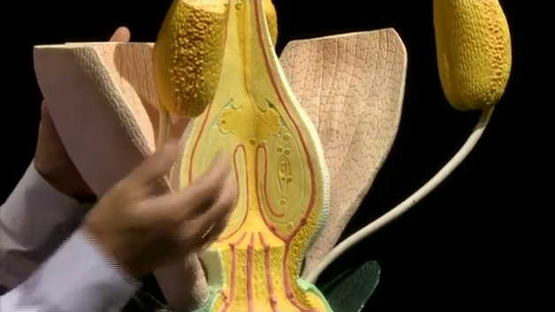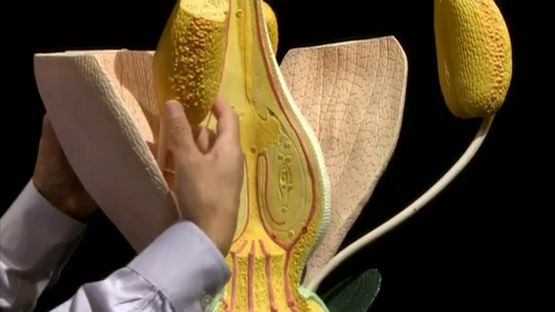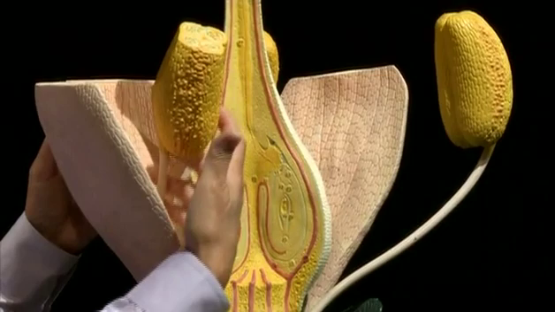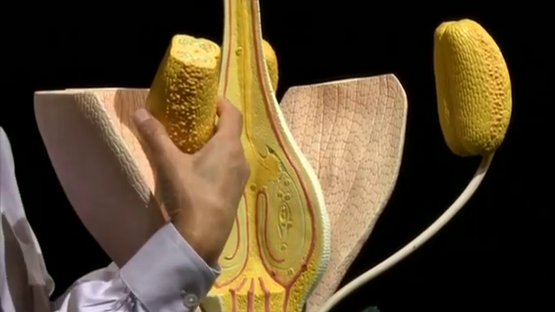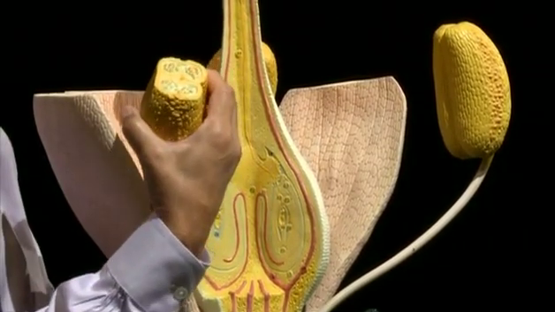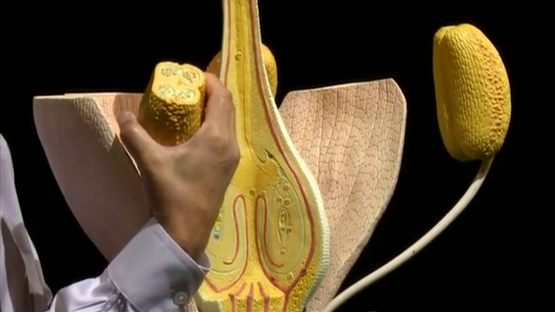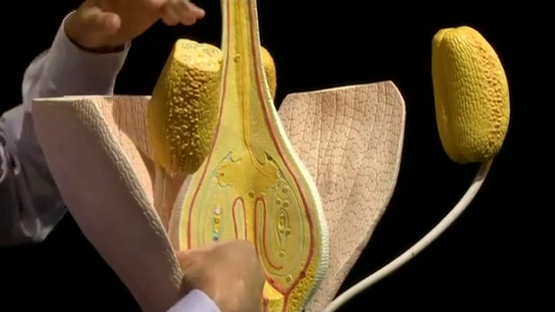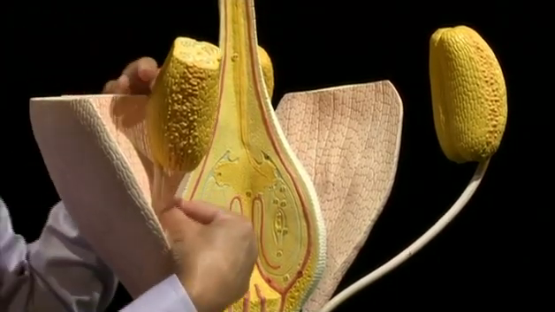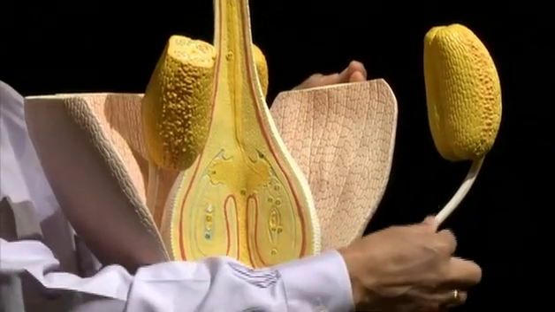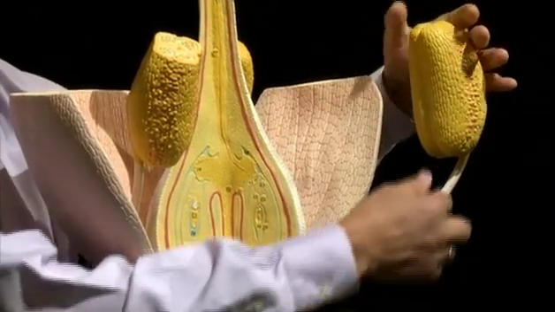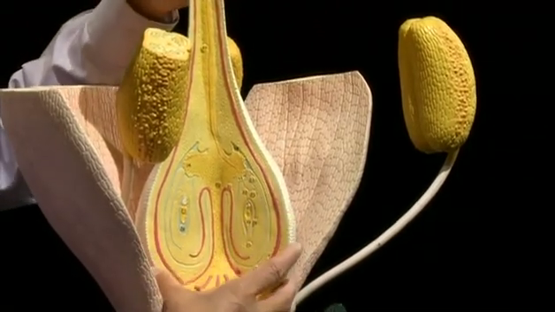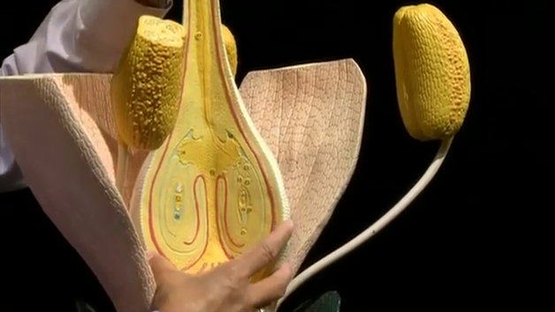You have the male parts of the flower. The male parts of the flower are the stamens. They produce pollen. The anther produces pollen. So here's a little cutaway of the anther with the little pollen grains inside. And then here you have the filament that joins the anther to the rest of the flower. Anther and filament. Now in the center you have the female part of the flower called the pistil.